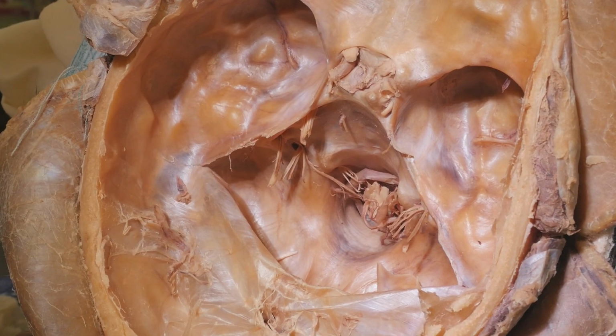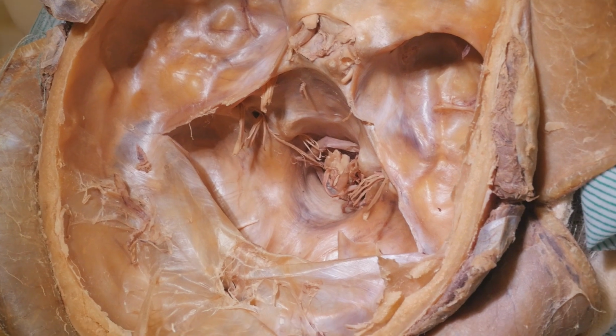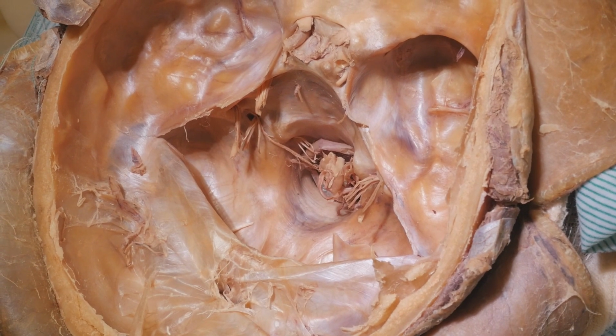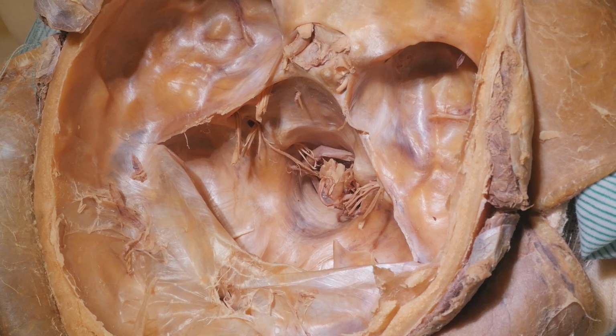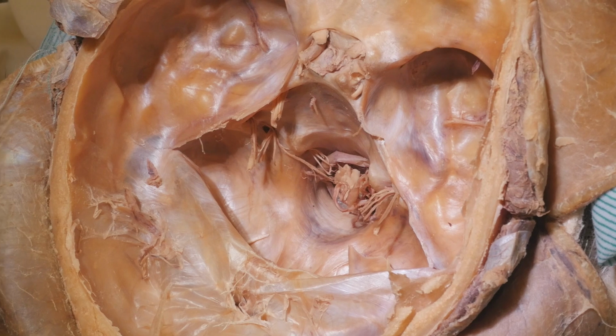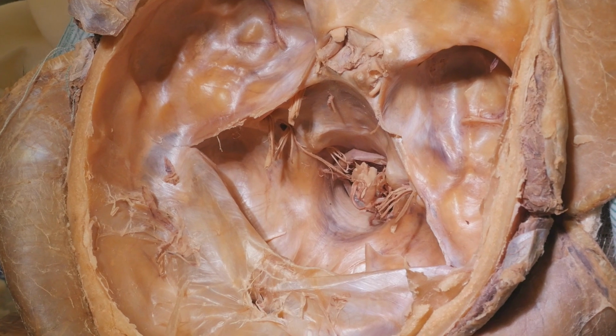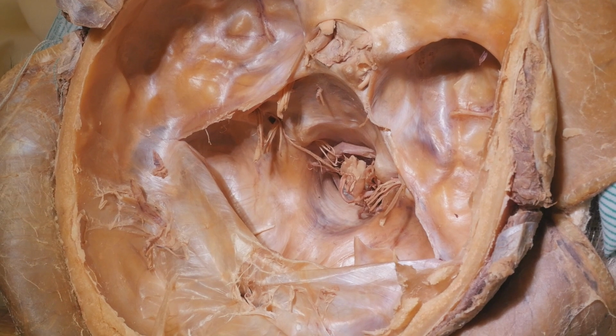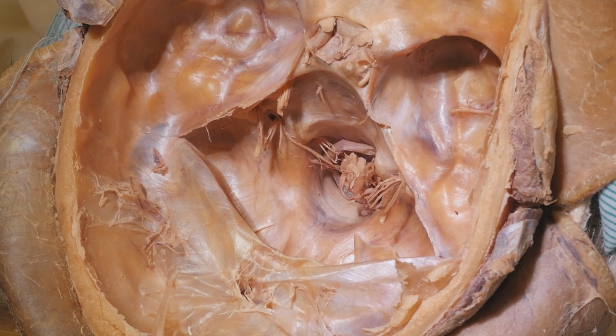The last cranial nerve that you can see in the cranial vault is your hypoglossal. Your hypoglossal is a little bit harder to find because it sits further down the foramen magnum and it projects into the hypoglossal canal, which is that little canal that sits just slightly superior to those occipital condyles.